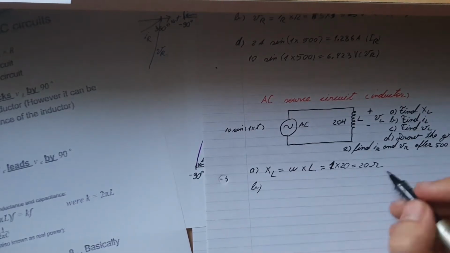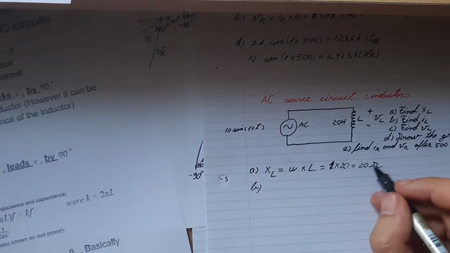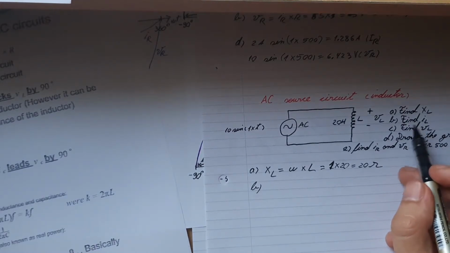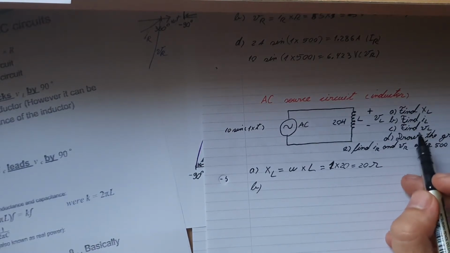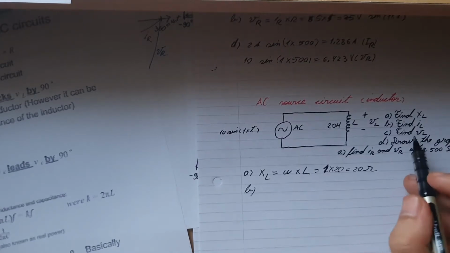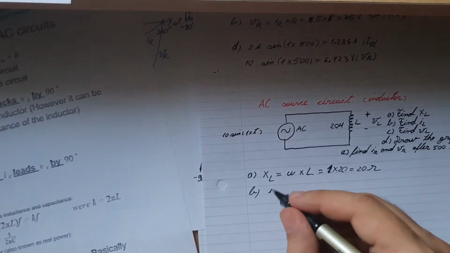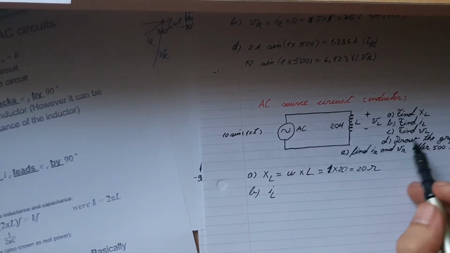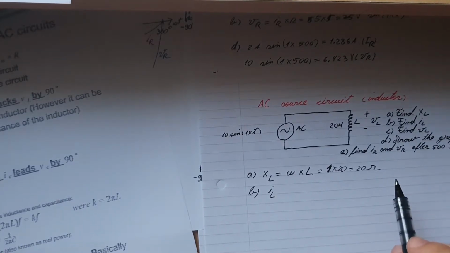And because we know the XL value, which is basically the resistance inside of it, we can simply find the values such as IL and VL. So B is asking us to find IL, but I wrote them shorter here because you don't really care about the way the problem is worded. You care more about the way to solve them.